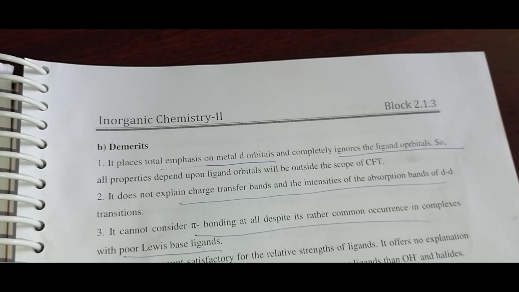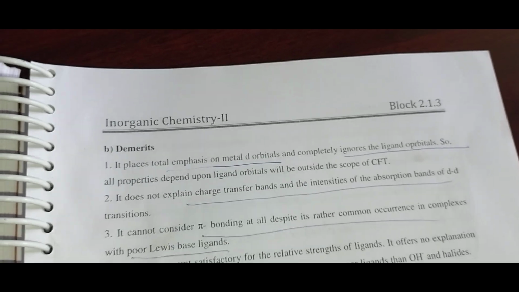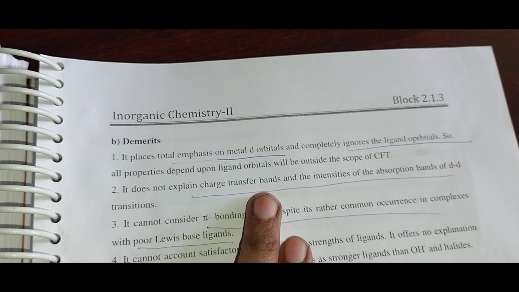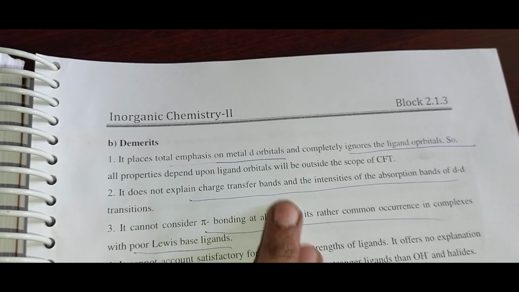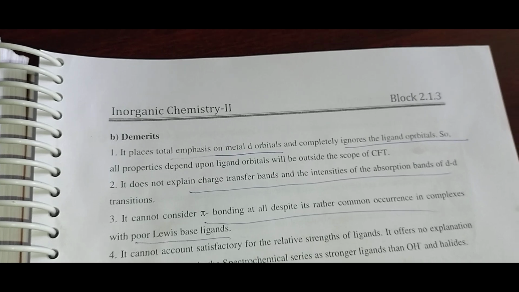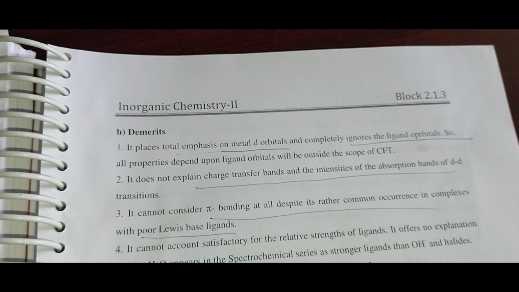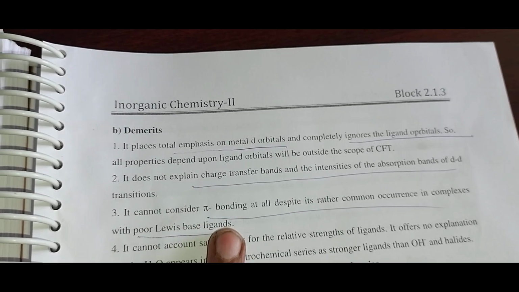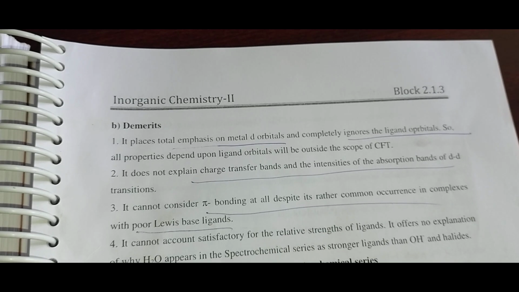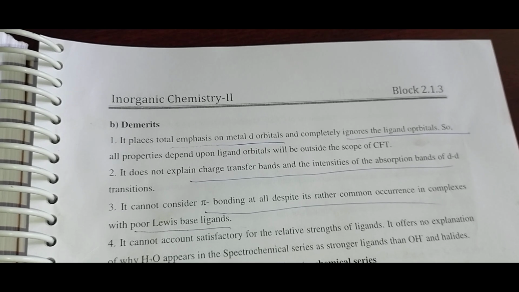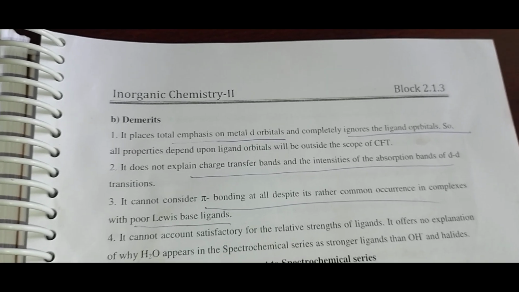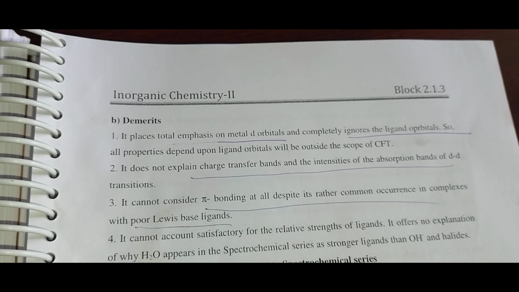We are not considering the ligand orbitals, and it did not explain the charge transfer bands and intensities of absorption bands and transitions, and it did not consider pi bonding, which is rather a common occurrence. When we see complexes, we may see back bonding, pi bonding, etc. So it did not explain that.